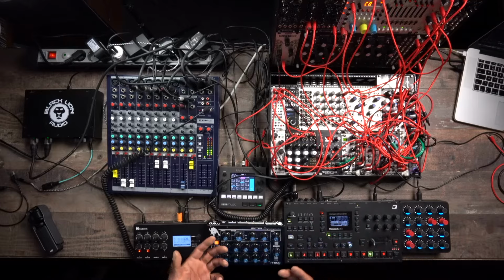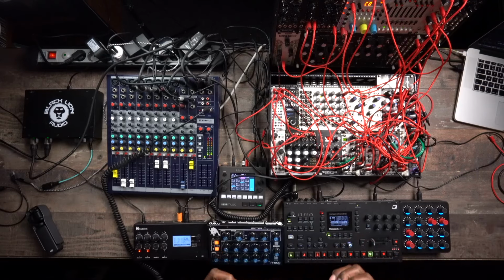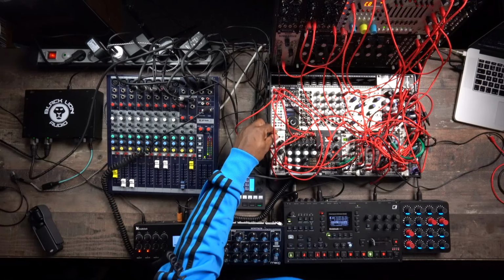This is a simple 4 to the floor type style beat, right? So there's nothing really happening at the minute because I want everything to be pretty neat so you can understand what's going on. Now, bass.